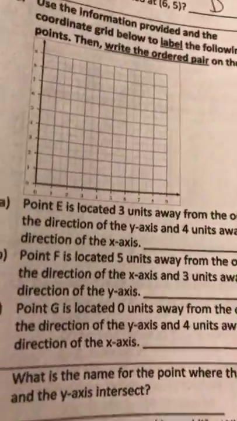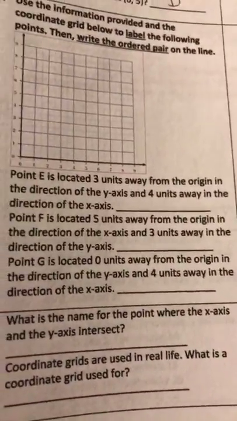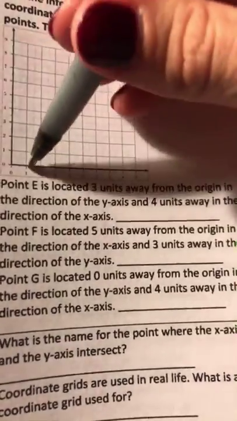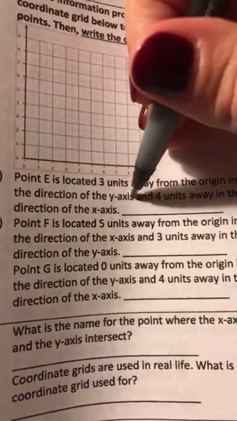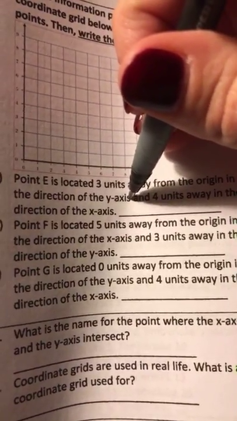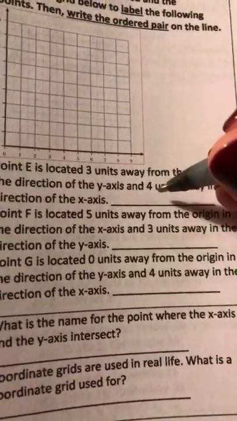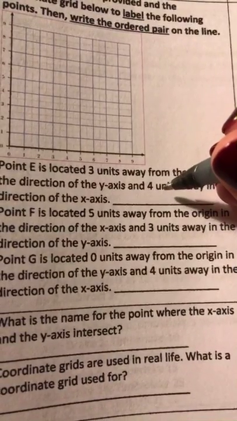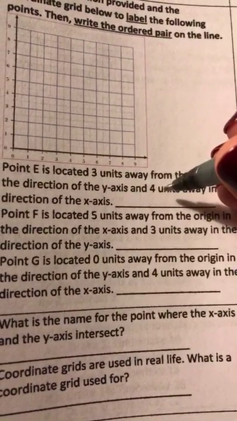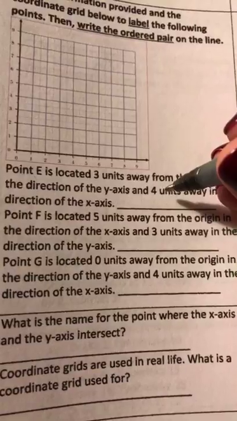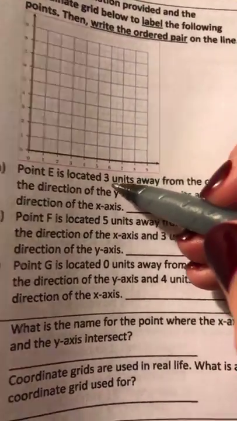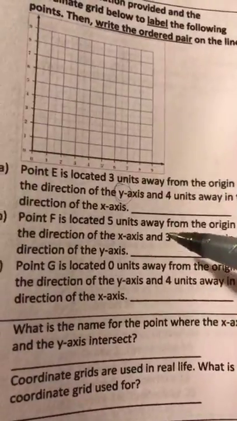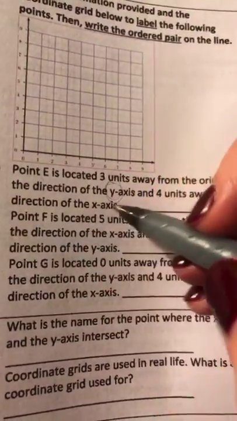So then number 3 is fairly quick, but you just need to make sure that you're paying attention to the keywords. It says point E is located 3 units away from the origin in the direction of the y-axis, which means my y coordinate, if I'm looking at an x and y, this is telling me that 3 is in my y coordinate and 4 is in my x coordinate.